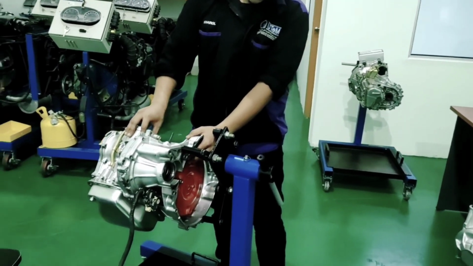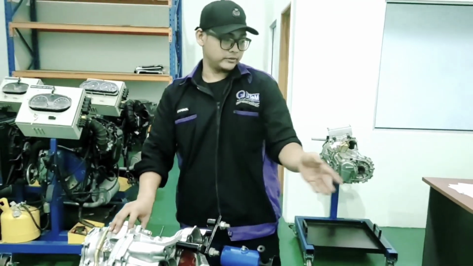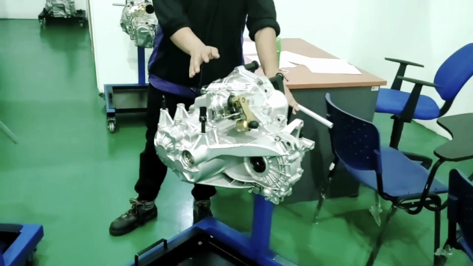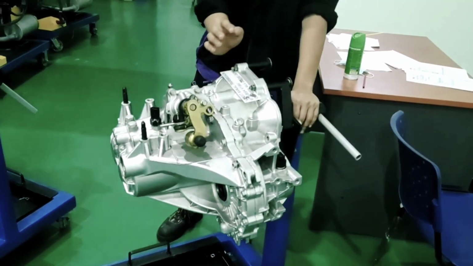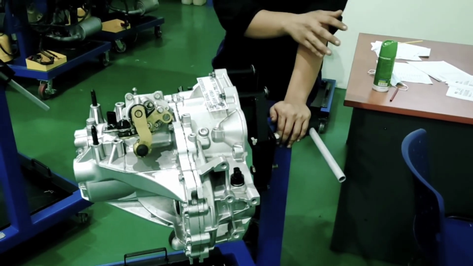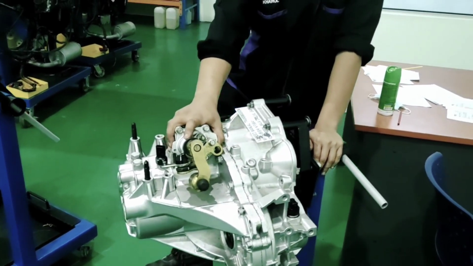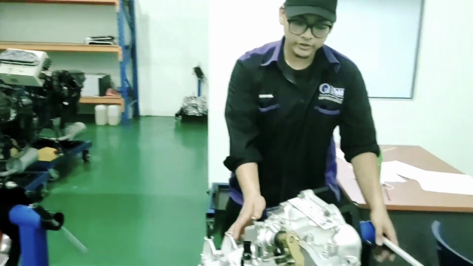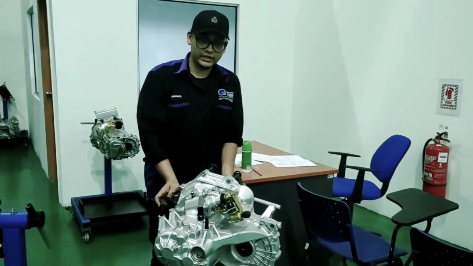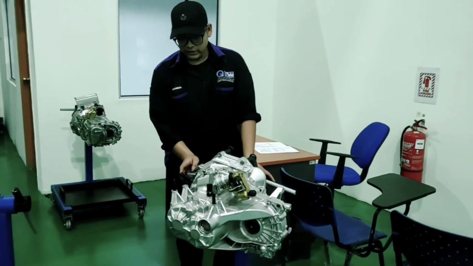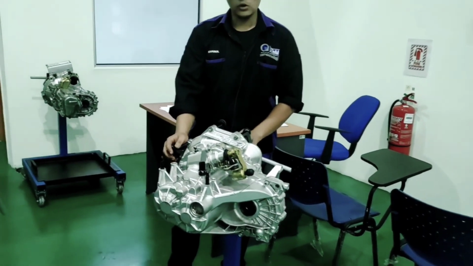This torque converter function is like the clutch in the manual transmission, which can disengage the power for shifting operation. The manual transmission uses a mechanical manual clutch, which means we need to press the clutch to shift.